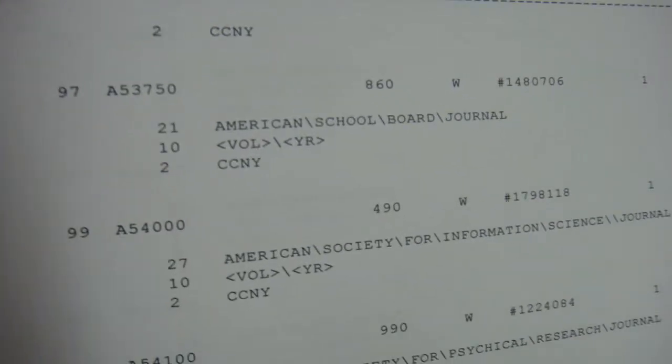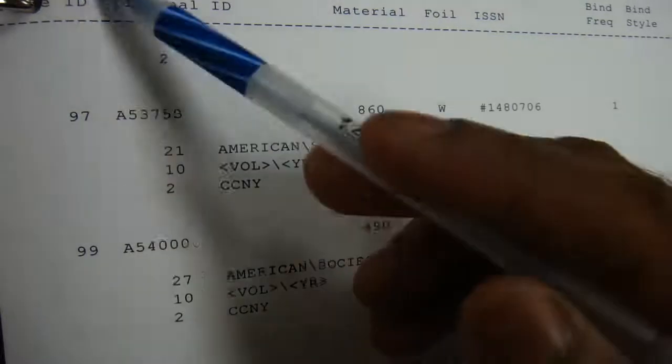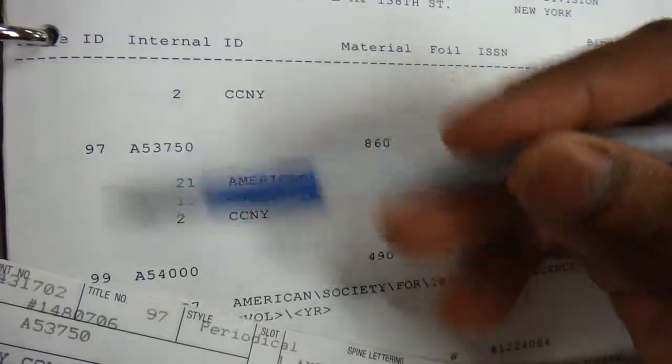So say for example this one is American School Board Journal. So we go looking for American School Board. Yeah, American School Board Journal. And how these are arranged, you get the title number, which is under ID. So the title number will go over here, 97, see what matches.